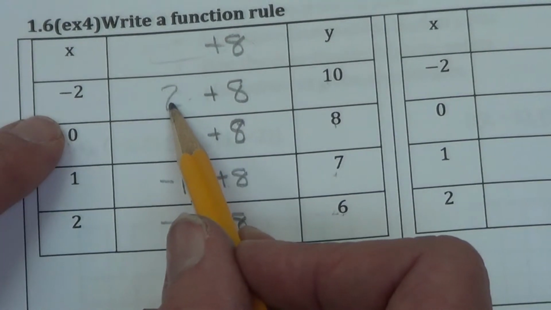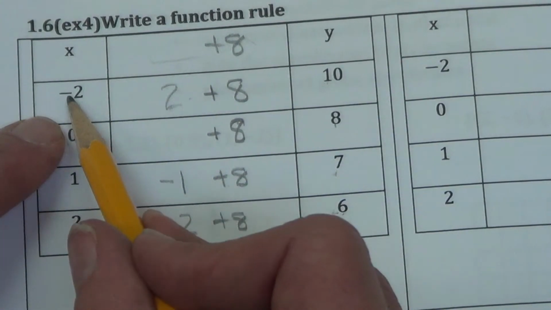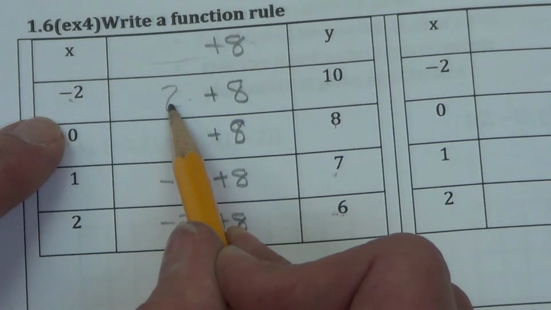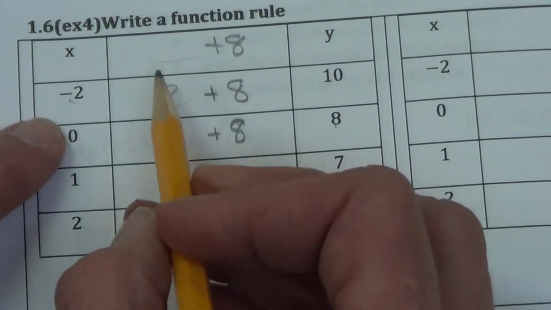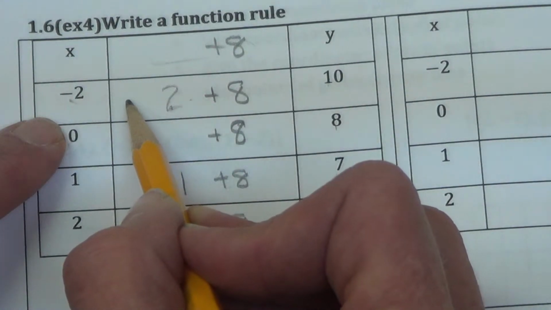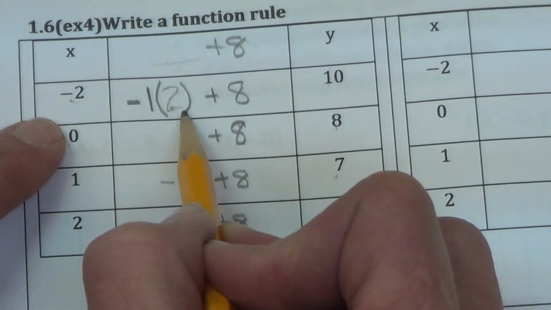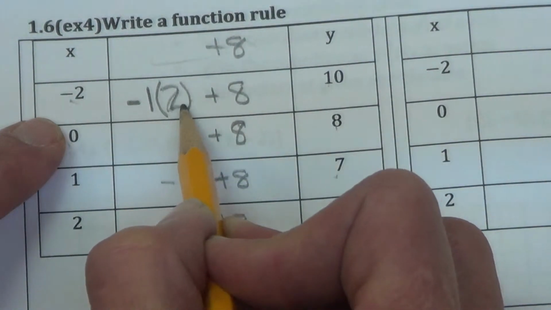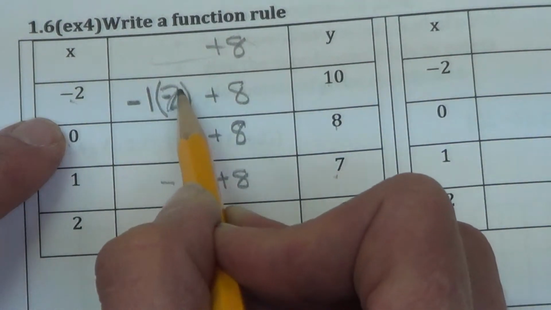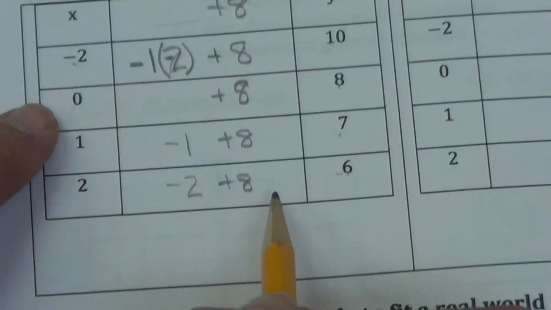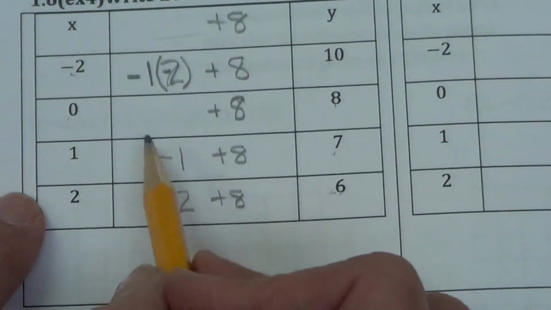Now I take these real light written numbers here and I realize I've got to multiply that -2 times something to get +2. That would be multiplied by a -1. That would give me a +2. Now I drop down to my next one.